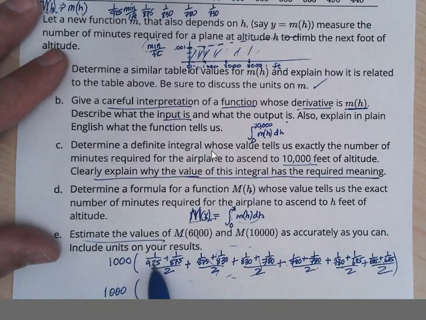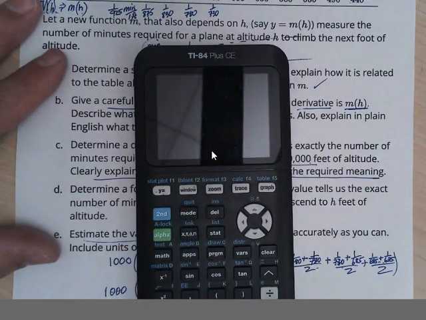So I get 1 over this divided by 2 plus this one plus this one plus this one plus this one plus this one plus half of that one.